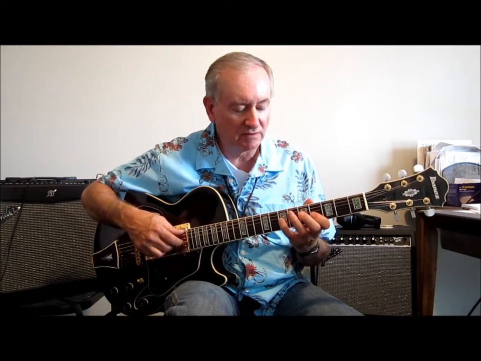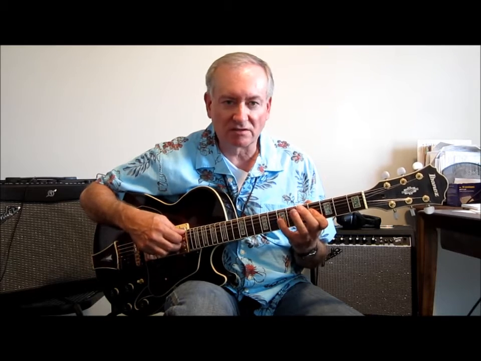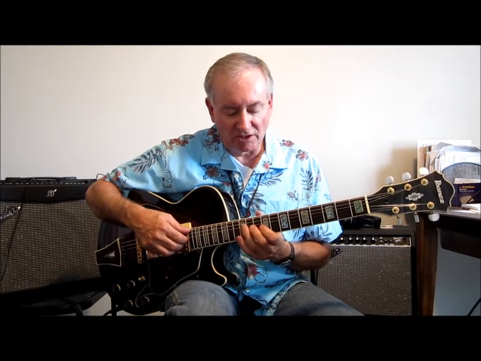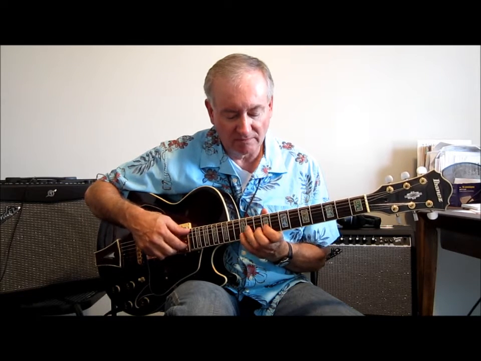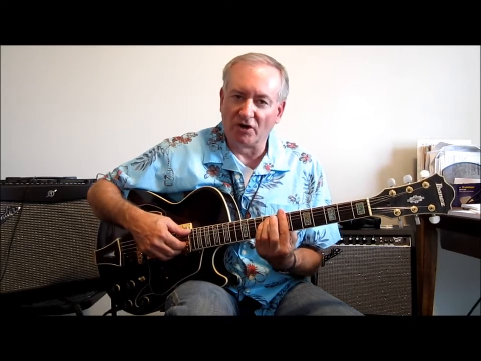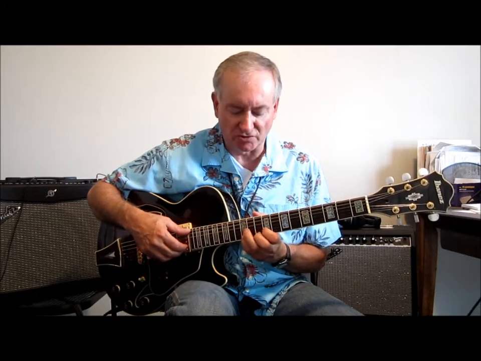We're going to just play the 4 top strings. That gives us that kind of stuff. And we're also going to play the position above that, the 2nd position, which is going to give us some nice upper register notes.